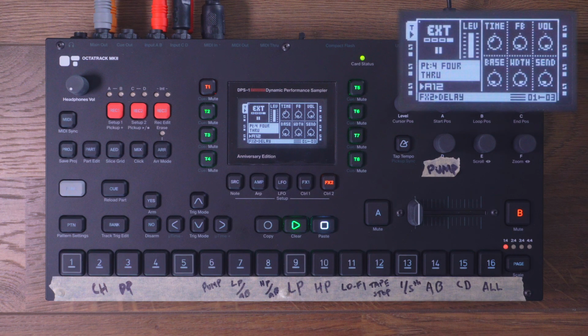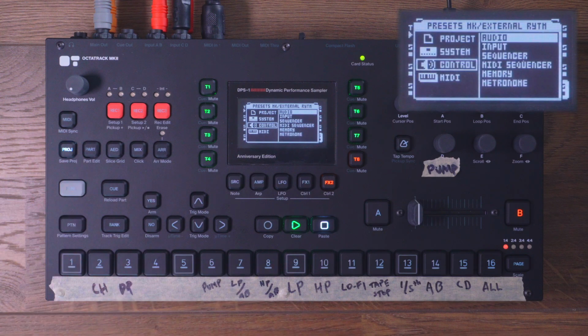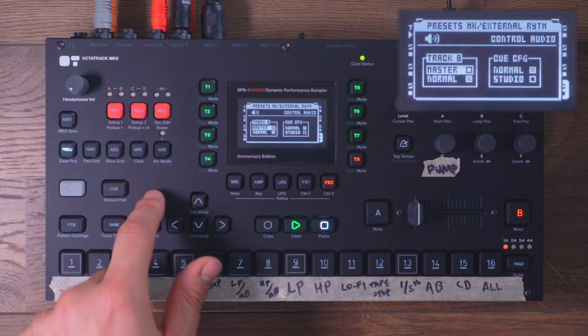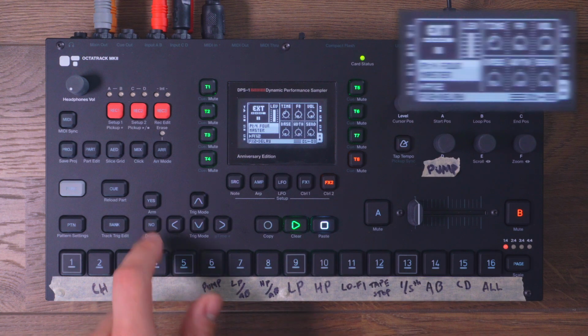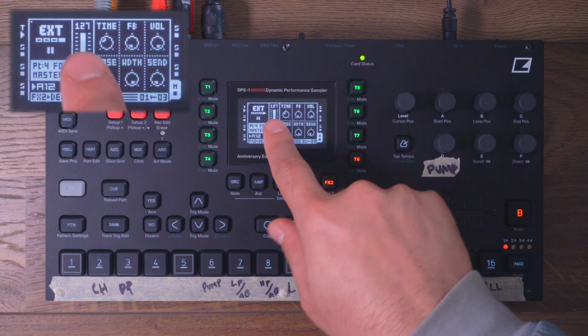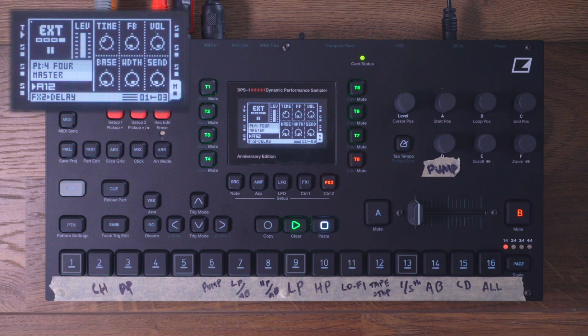Do note that you will need a master track for track A. So to do this, go into your project, Control, Audio, and select Master for track A. Then also make sure that you have your track level set to 127 on the master track. We will be using a filter over here. Okay, back to the effect.